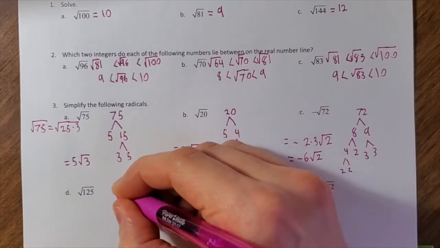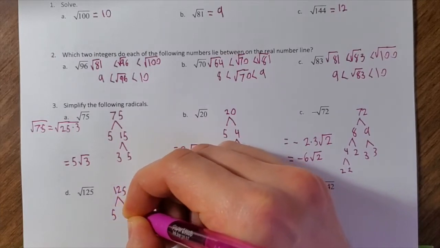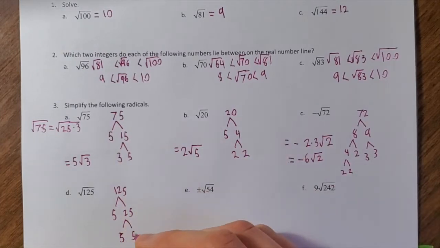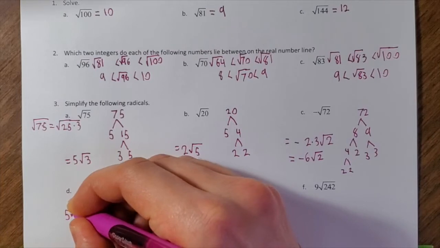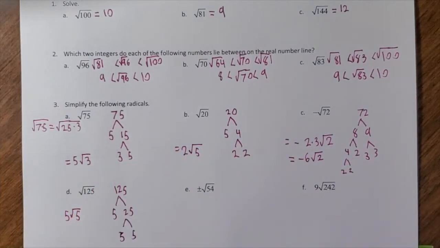All right, 125. If we break this one down, we'll get 5 times 25, which is 5 times 5. We've got that perfect square of 25 that we can pull out. So we'll have 5 times the square root of our single 5, which remains under the square root sign.